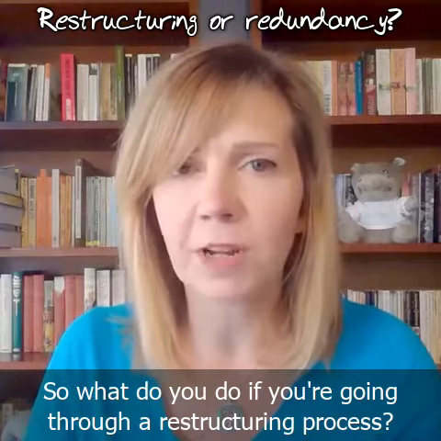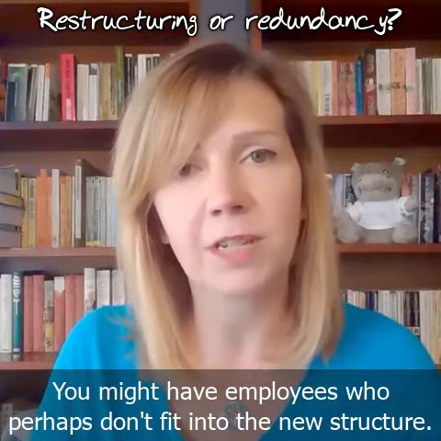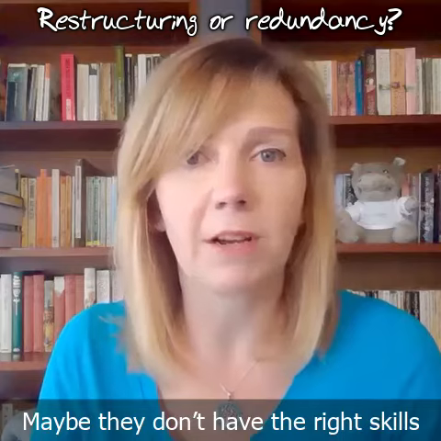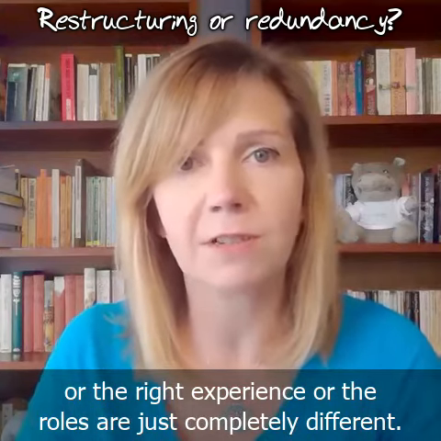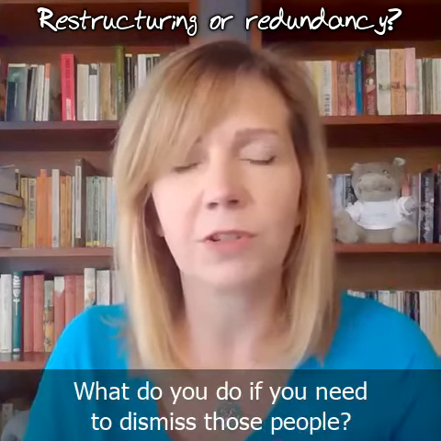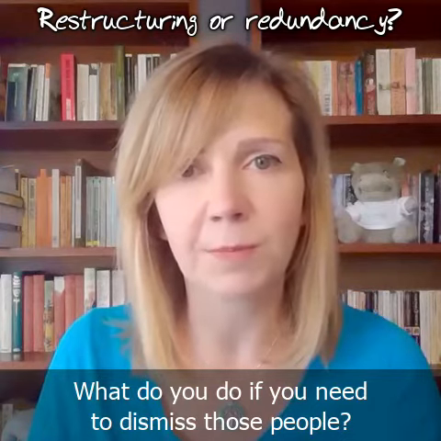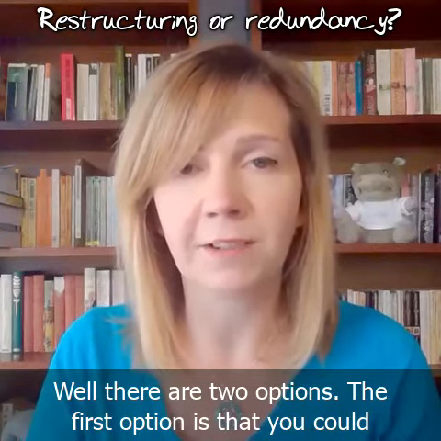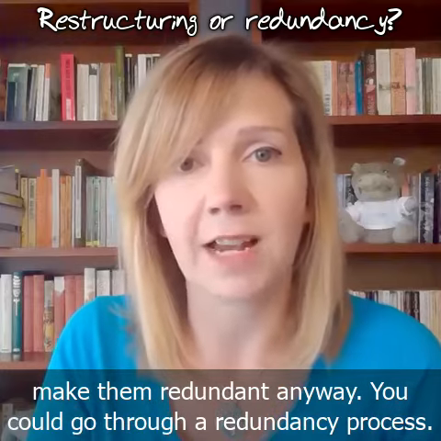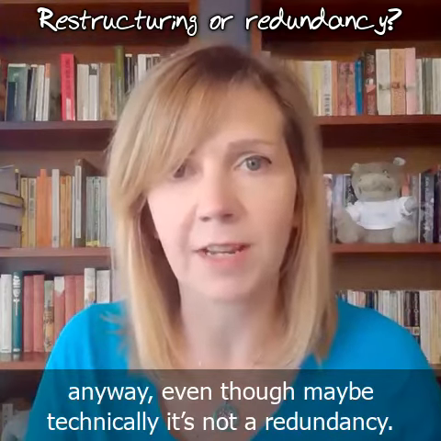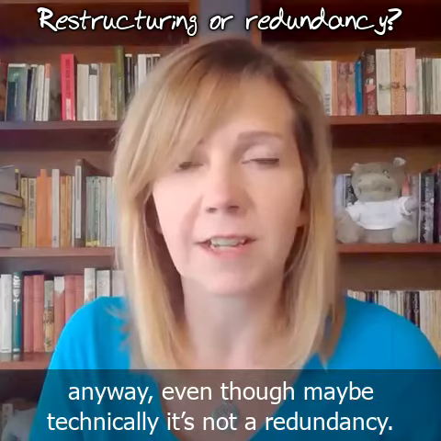So what do you do if you're going through a restructuring process? You might have employees who perhaps don't fit into the new structure. Maybe they don't have the right skills or the right experience, or the roles are just completely different. What do you do if you need to dismiss those people? Well, there are two options. I think the first option is that you could make them redundant anyway. You could go through a redundancy process anyway, even though maybe technically it's not a redundancy.